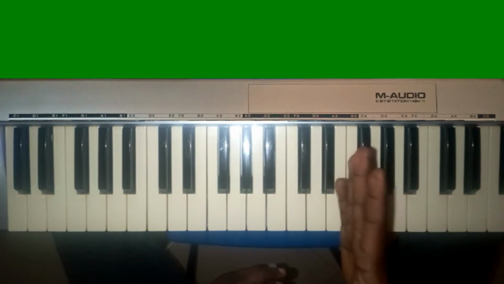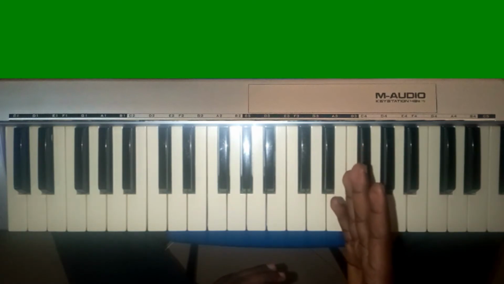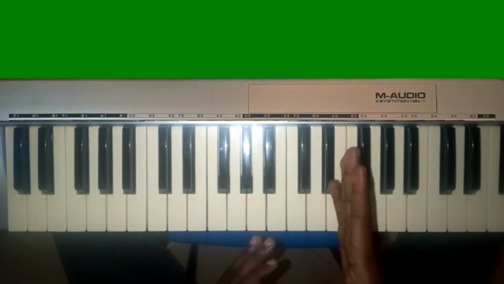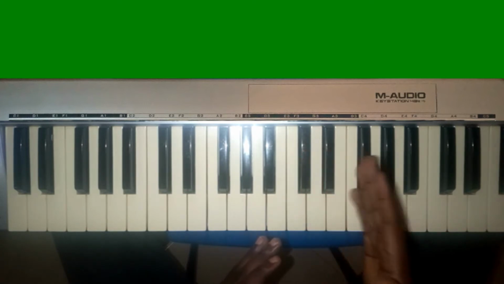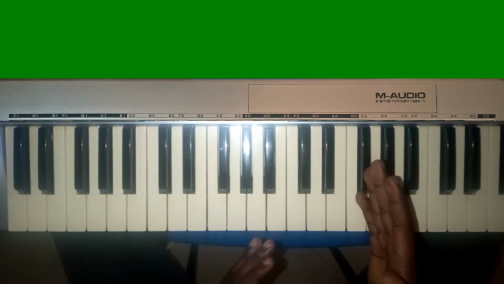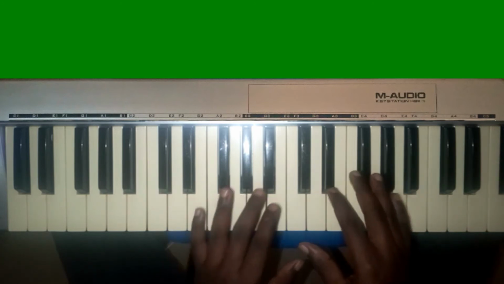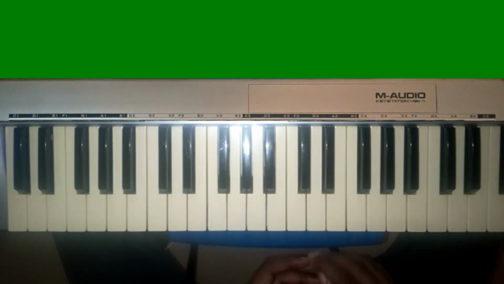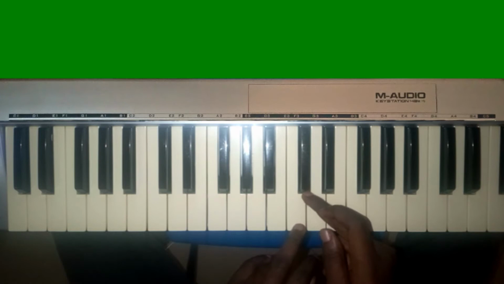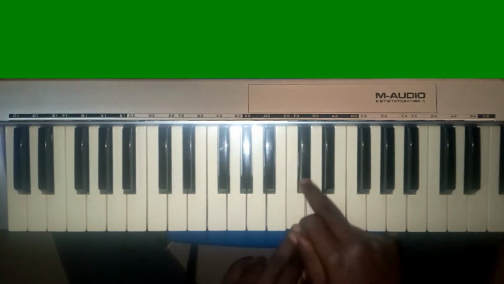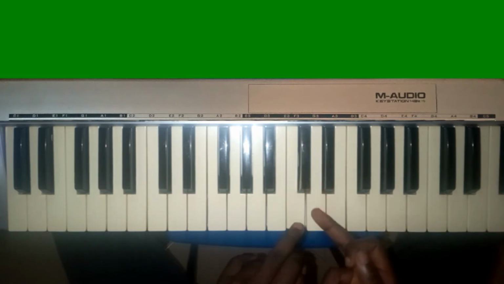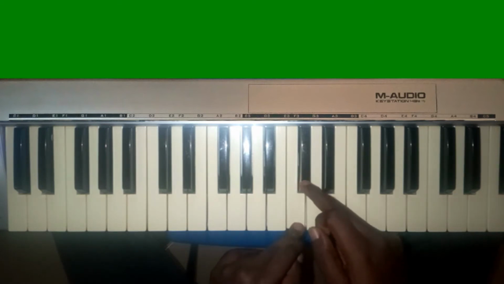I said intervals means the relationship between notes or keys on the piano or on the keyboard. So if you can see, there is an interval here between the keys.